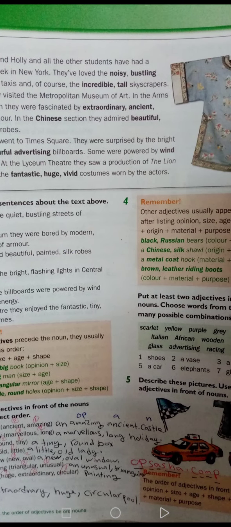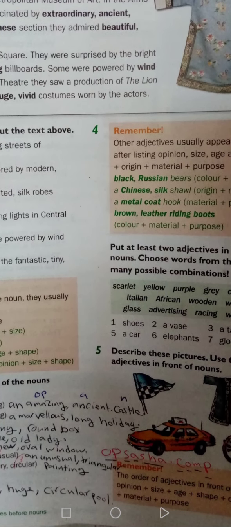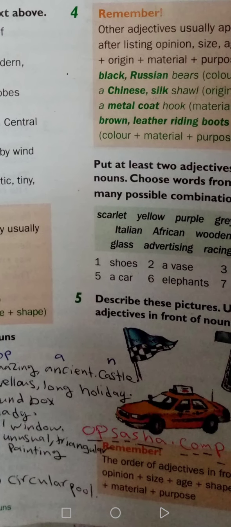طب in order to order the adjectives, we have to put in our minds the abbreviation of the adjective classification. في عنا اختصار اللي عن لتصنيف الصفات. ايش هو الاختصار؟ هي opsasha.com.